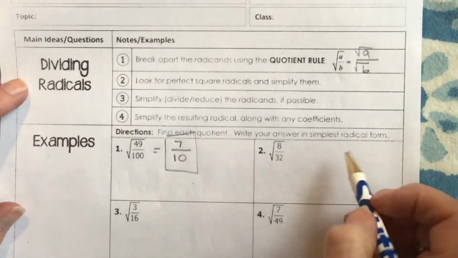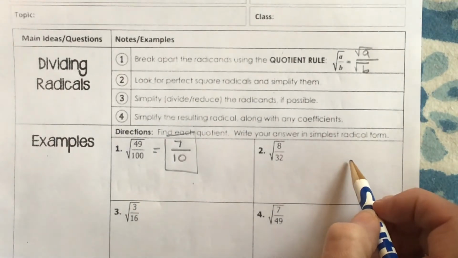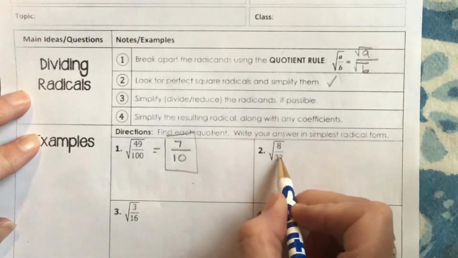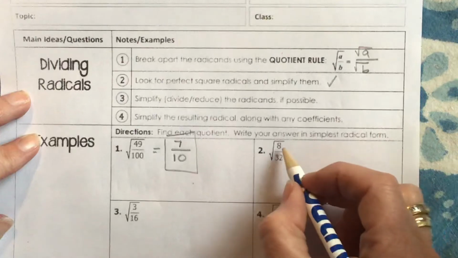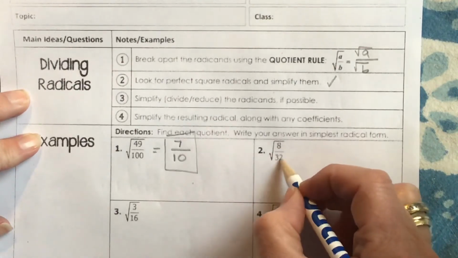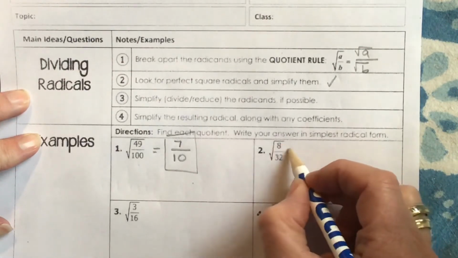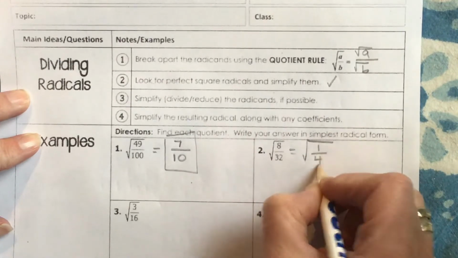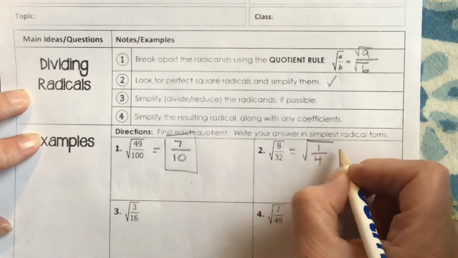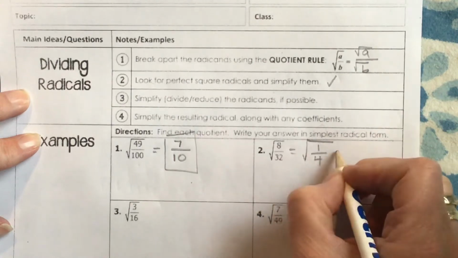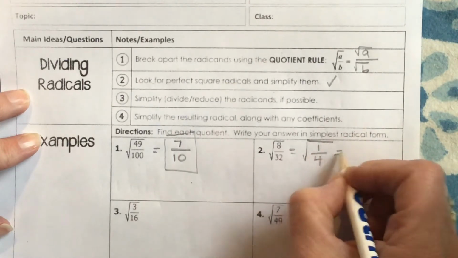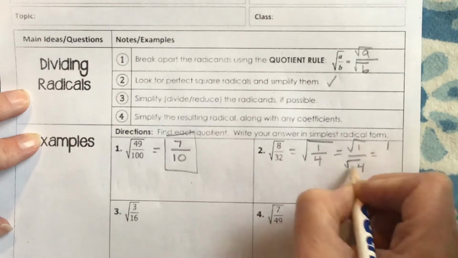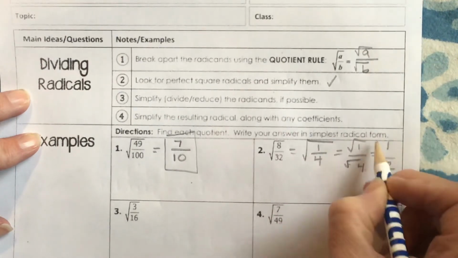Over here, we have, well, let's see. Let's go ahead and simplify this first. Okay, so I know that 8 is a factor of 32. So this is also going to equal the square root of 1 over 4. Okay, so I can take the square root of 1/4 because the square root of 1 is 1. Square root of 4 is 2. So the answer is 1/2.